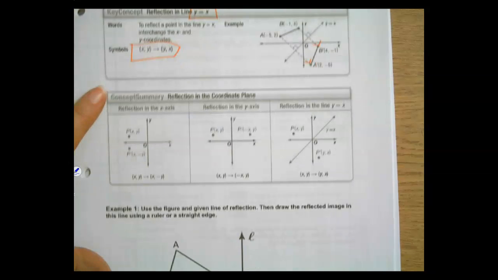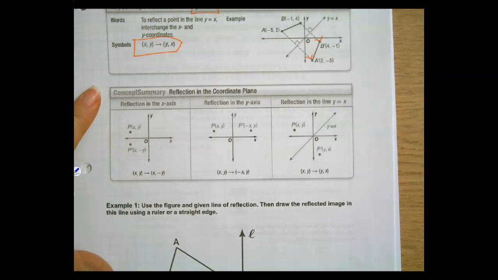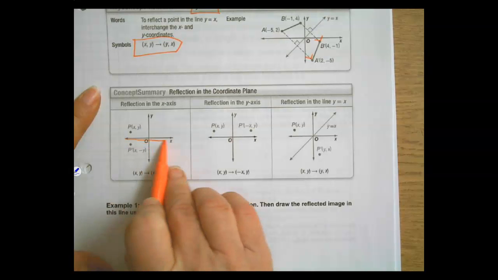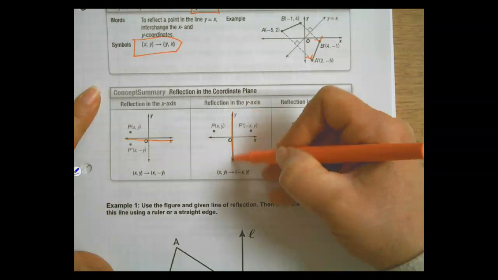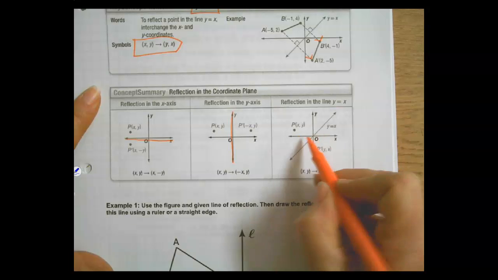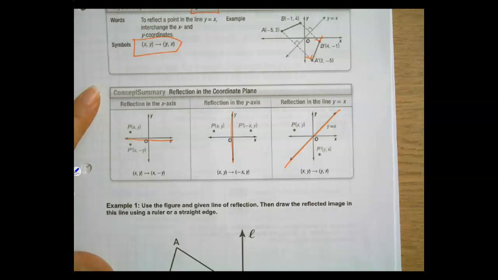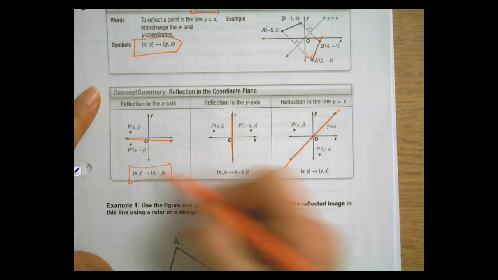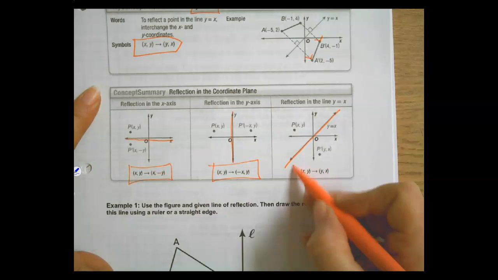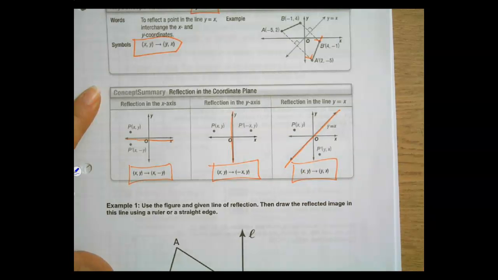Again, this is the same thing we just went over. These are those rules again. I don't know why they're double, but here you go. Here are the rules. Sometimes it's good to have them all. So here's that line of reflection. Again, rules, rules, rules. Okay.